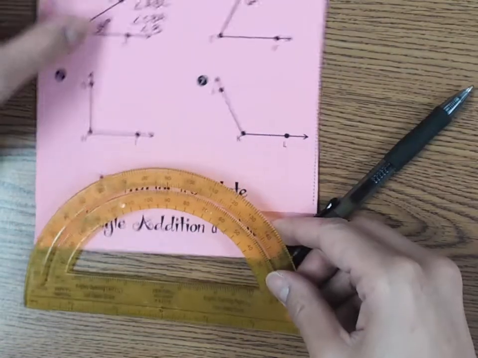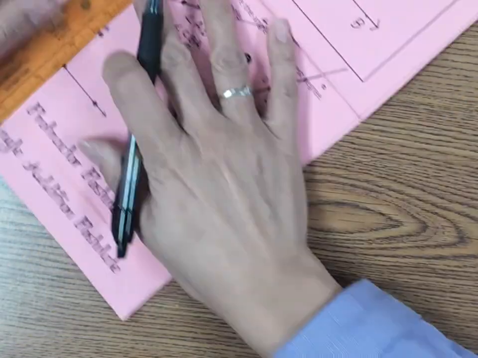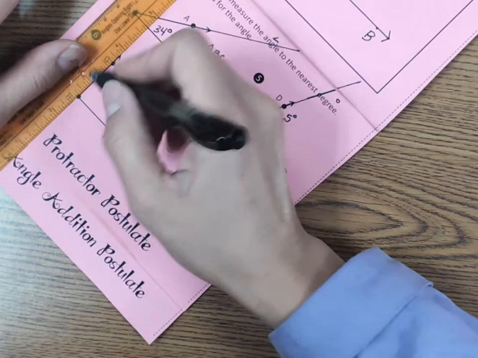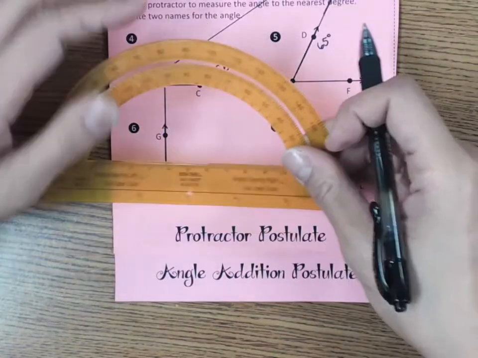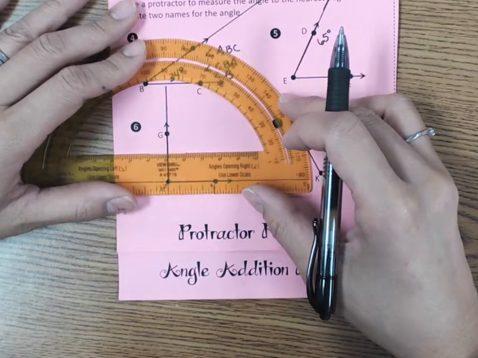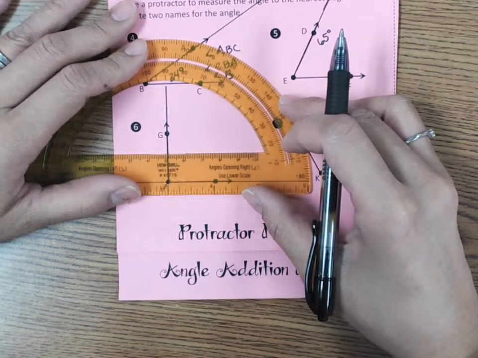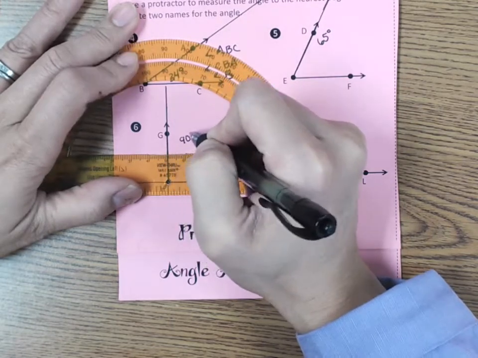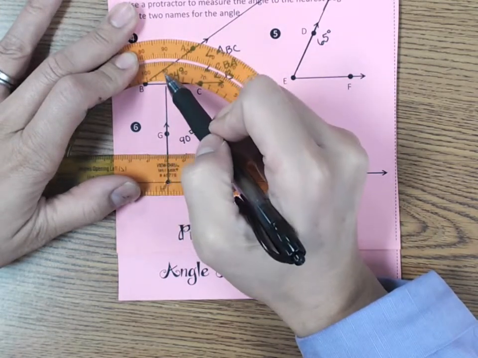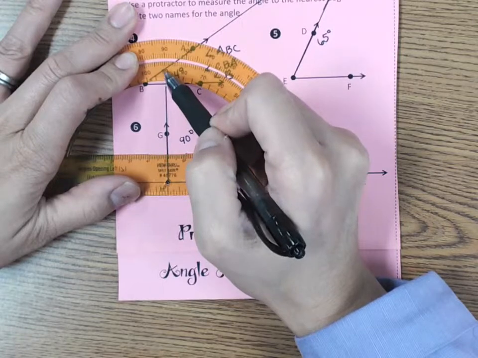And here, take this, make the line longer. Measure, and I didn't go quite all the way, but I can see that this is a 90-degree angle. Okay, it goes to here, 90.